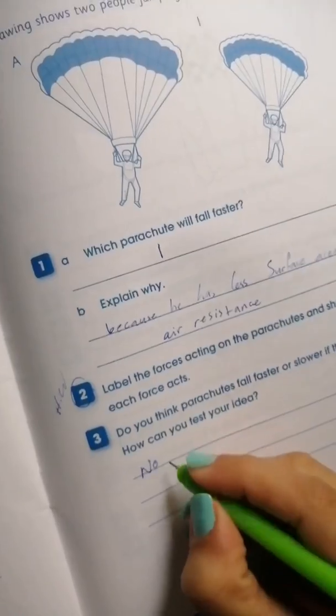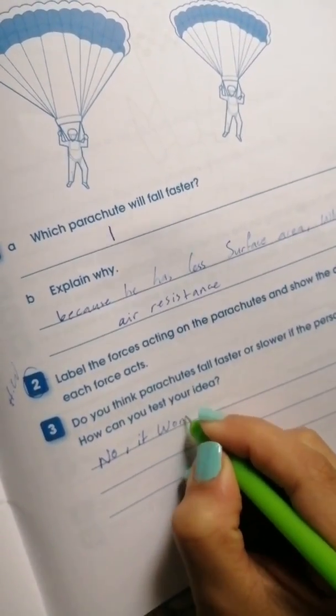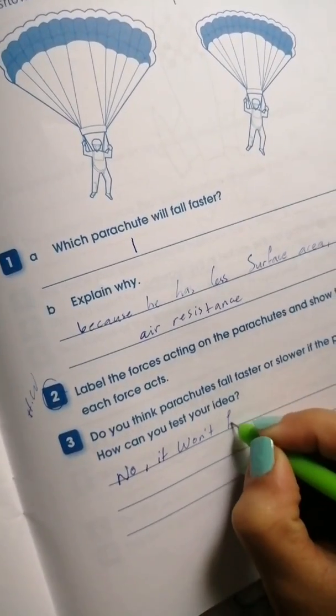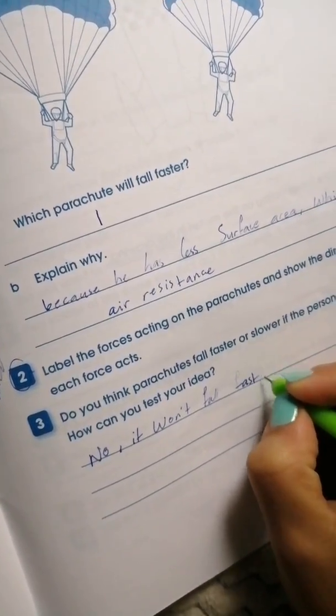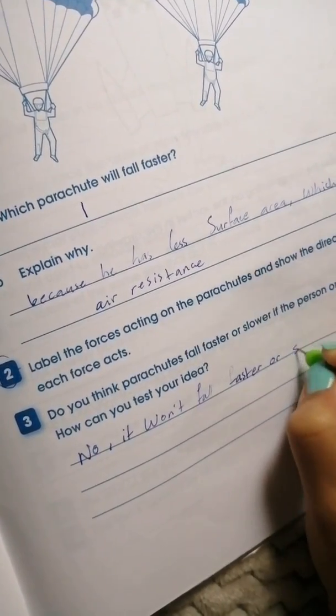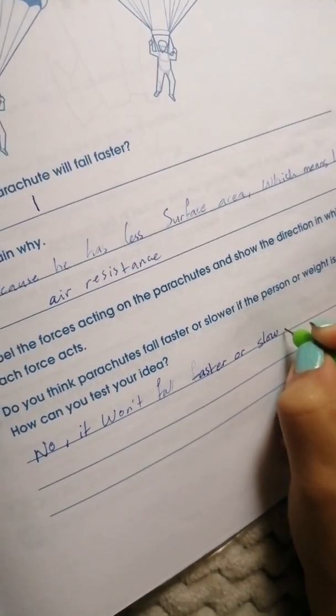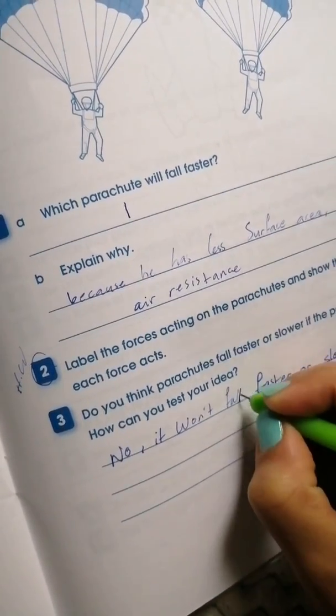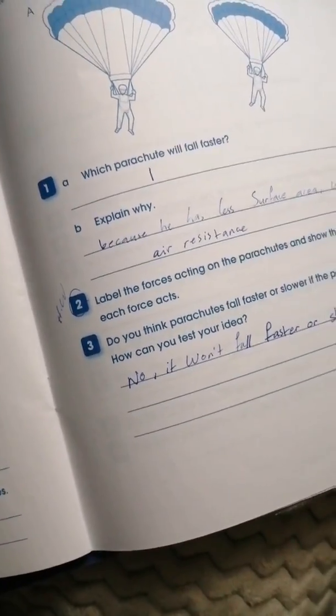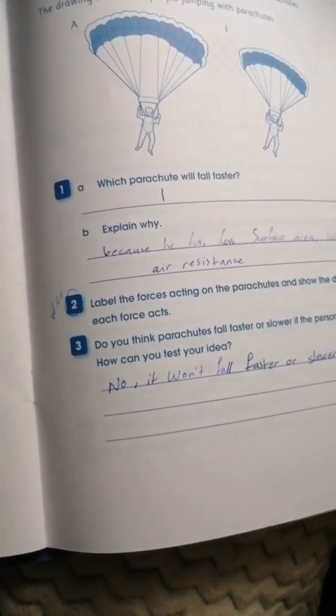So the answer, no, it won't fall faster or slower. How can we test the idea?